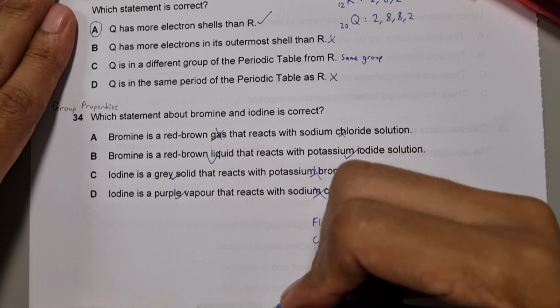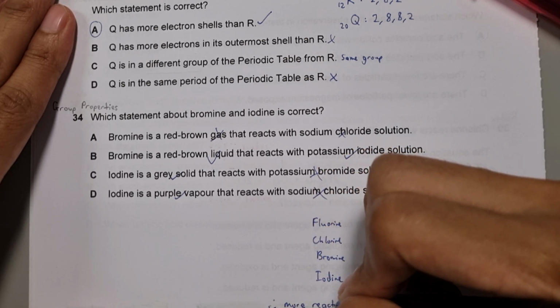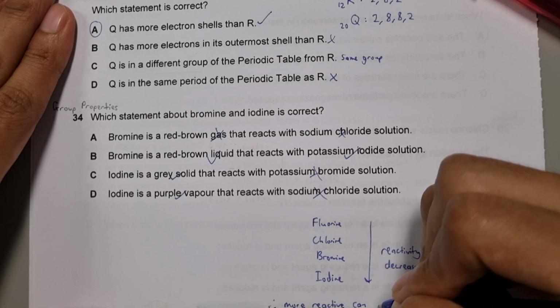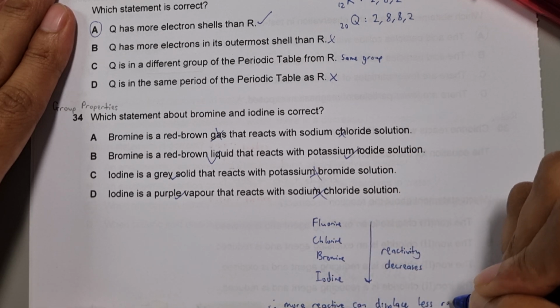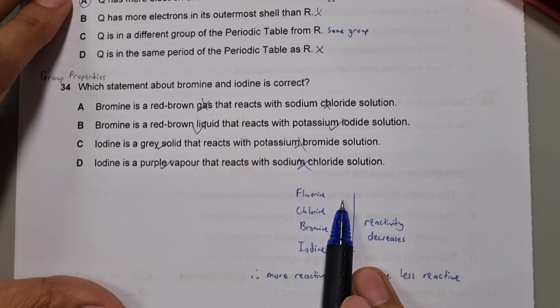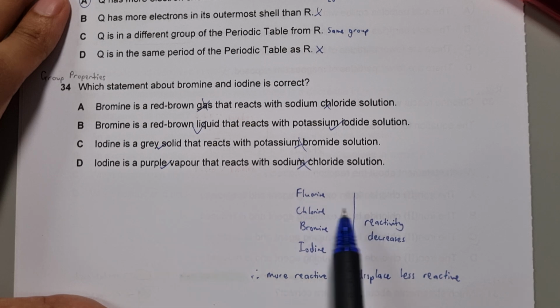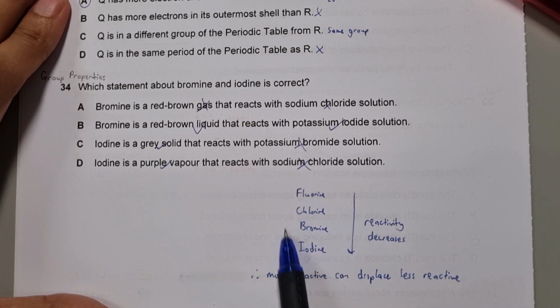And very important, more reactive can displace less reactive. Example, fluorine can displace chlorine, bromine and iodine in their compounds.